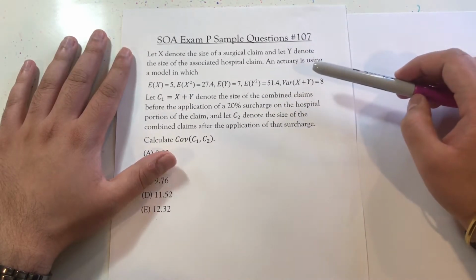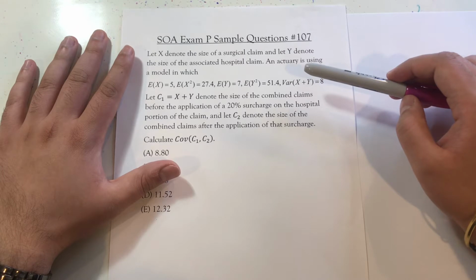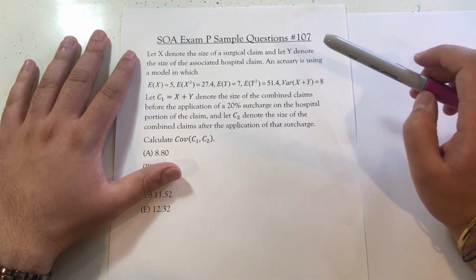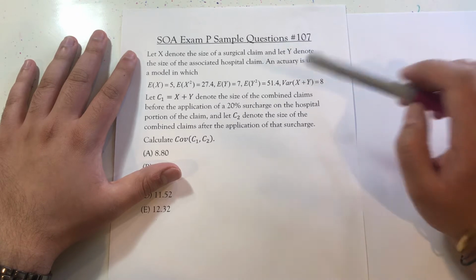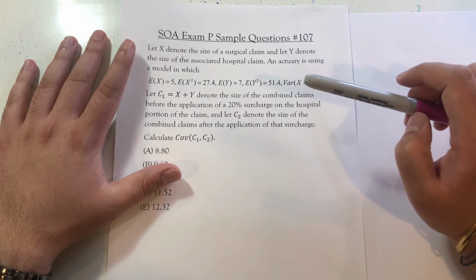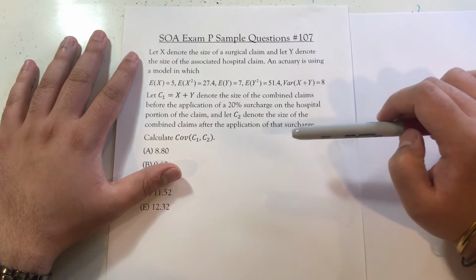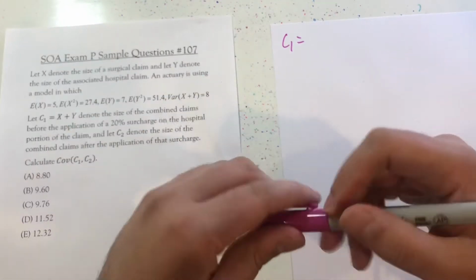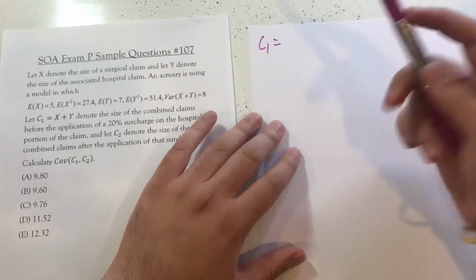X plus Y. Let C1 equal X plus Y denote the size of the combined claims before the application of a 20% surcharge on the hospital portion of the claim. Let C2 denote the size of the combined claims after the application of that surcharge. Calculate the covariance of C1, C2. Okay, so first we're going to need to know what C1, C2 actually are. We're going to want to write those down.